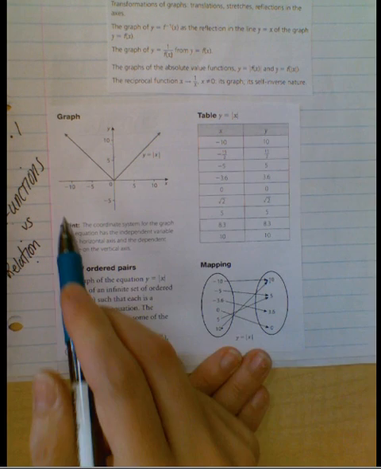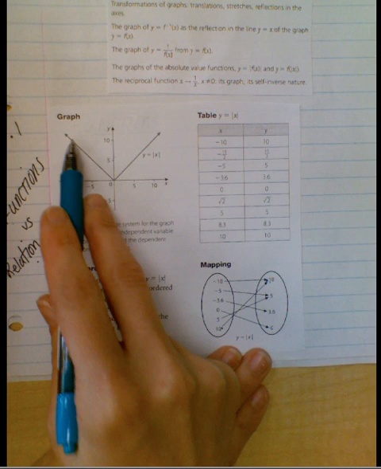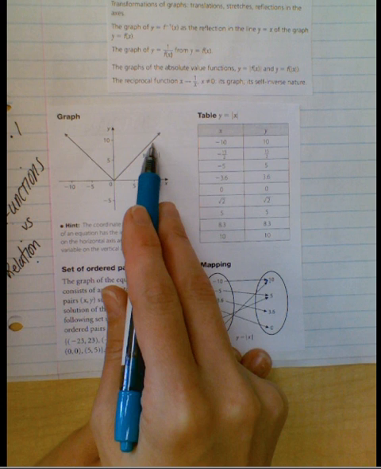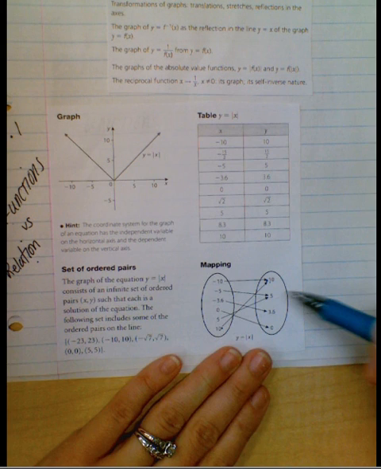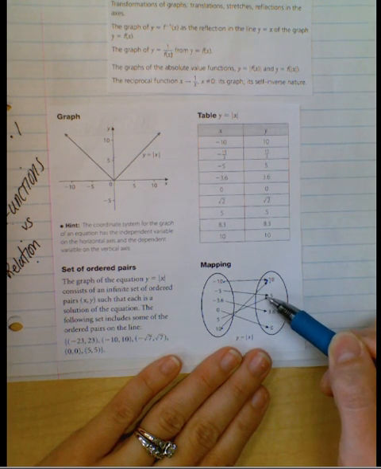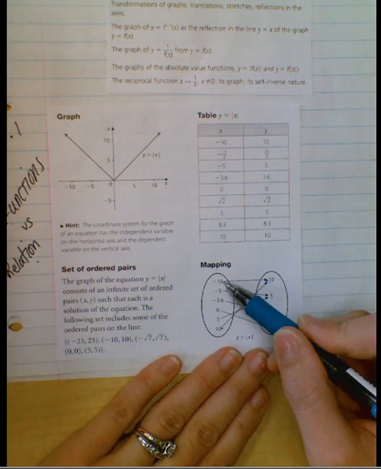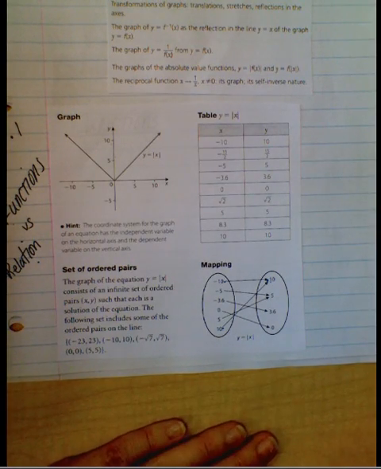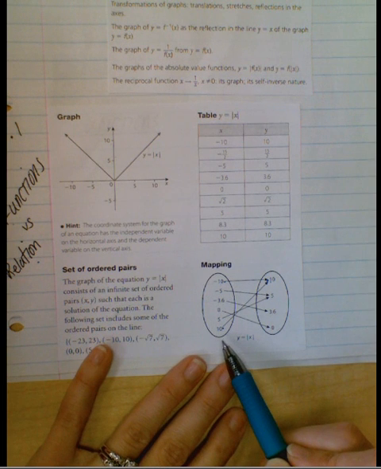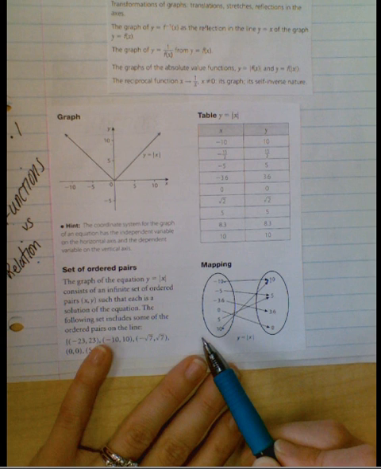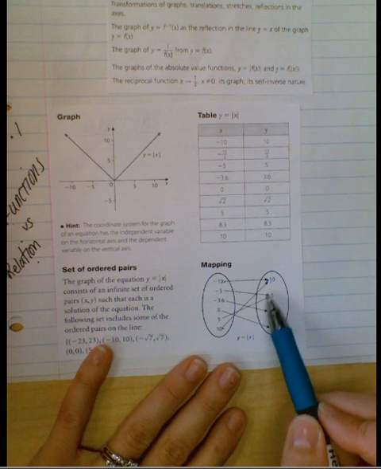Like here, this x goes to 10, so does this x. That's okay. However, if one of these x's had two arrows coming from it to different y's, that would be a big red flag to tell us that this is not a function. So that isn't occurring. Every x has one y, so it must be a function.